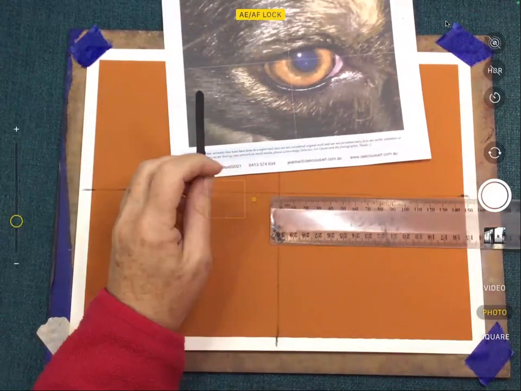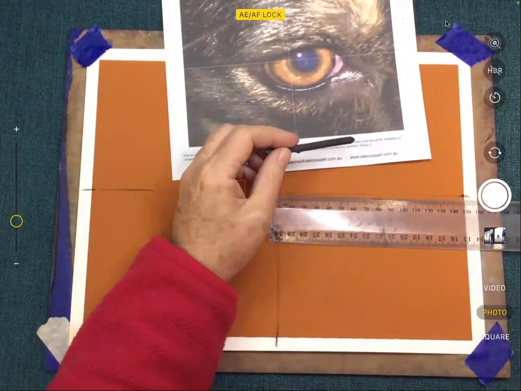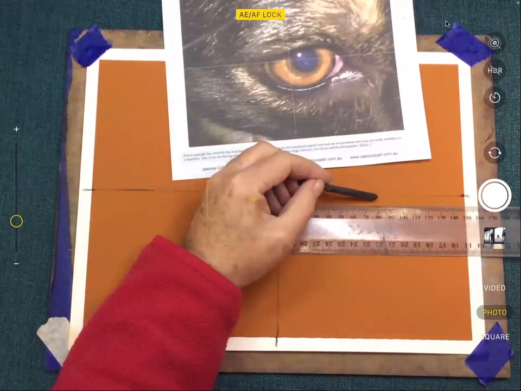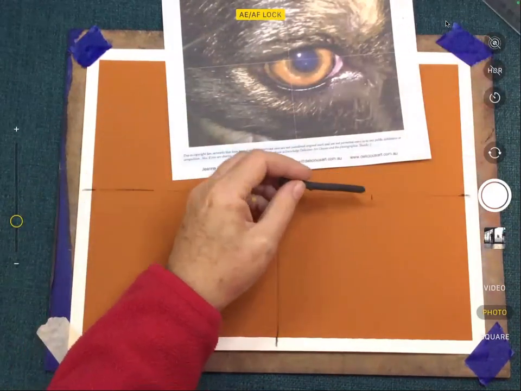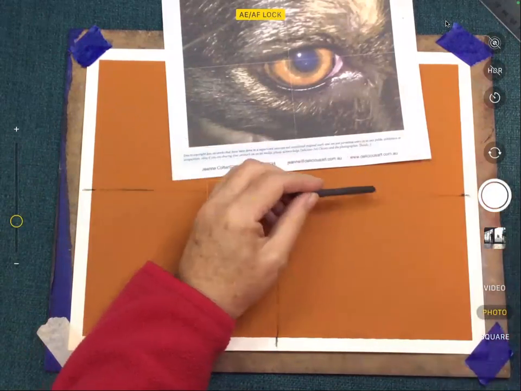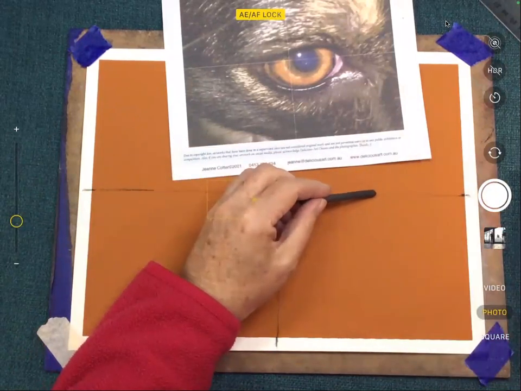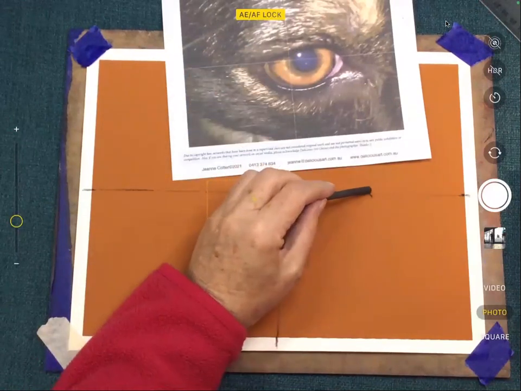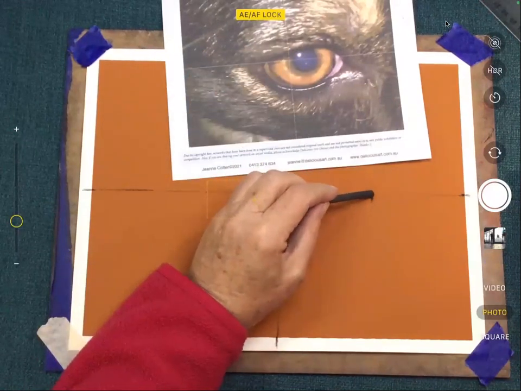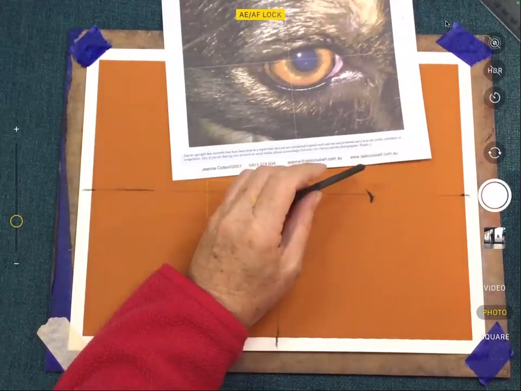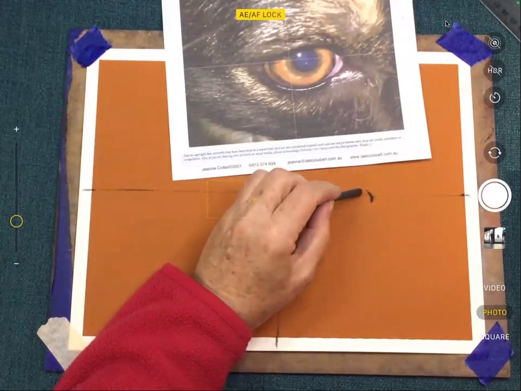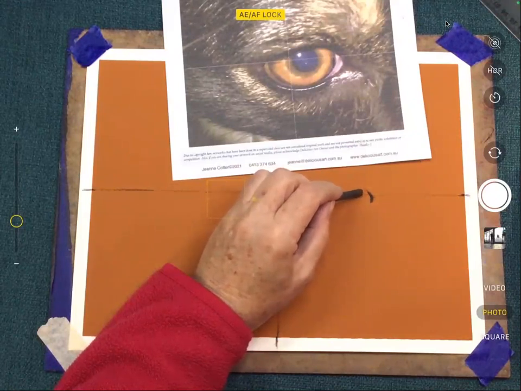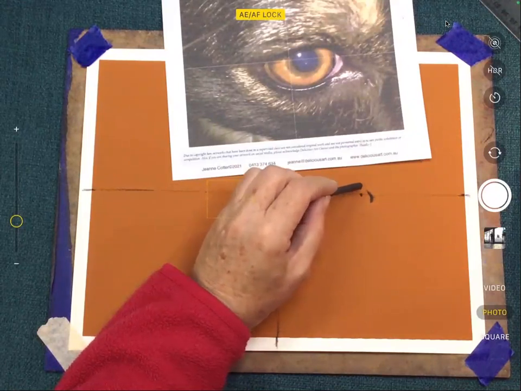Now, that could be done with a ruler or by eye, whatever works for you. If you want to be more precise, then a ruler is probably a better option. So halfway for me is there. That's the outside of the eye, the outline of where the tear duct starts. And then we're going to come in and find the point where the iris crosses the line. So that's about there. So we've got a little gap there.